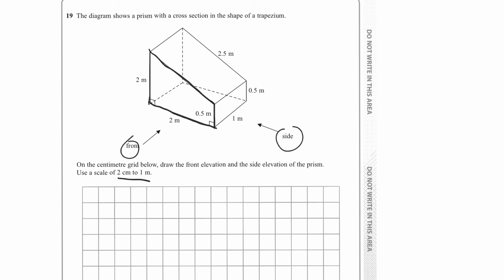It's given us the conversion. So the 2 meters here, for every 1 meter is 2 centimeters. So that side there would be 4 centimeters. And so here would be 4 centimeters, but half a meter would be 2 centimeters. So drawing that on a centimeter grid, each box is a centimeter. So going down there would be 4. Across would be 4. Because it was equal to, not 2 centimeters, sorry, half a meter would be equal to 1 centimeter. That would be there. And then that would be there. So then just so they know which one was front and side, they put front.